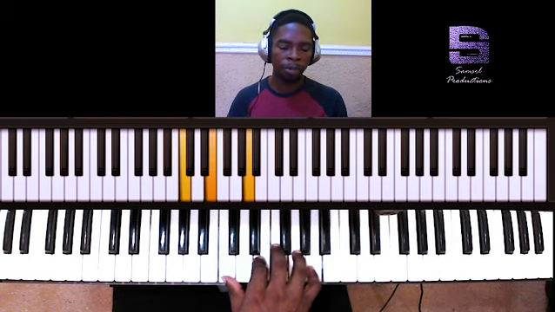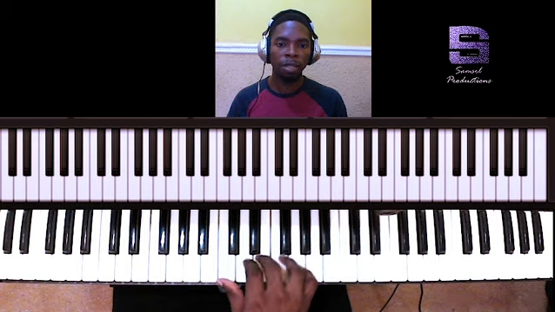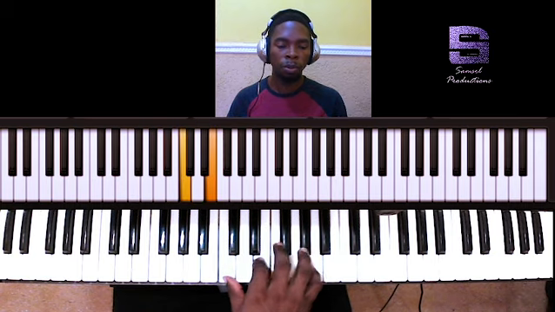So actually the numbering is 1, 3, 6. That's the numbering of a first inversion. But the shape is, so to play a first inversion, you don't use your 1, 3, 5 fingers. You use your 1, 2, 5 to play this shape of the first inversion anywhere. This is just more convenient to play.